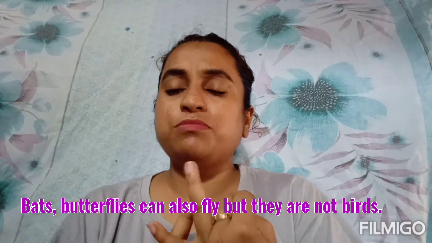So we know that birds have the ability to fly in the air. This is how they move around. Now there are also some other animals which are not birds, but they can still fly. For example, we have bats, or there are so many other names: dragonfly, locusts, grasshopper.